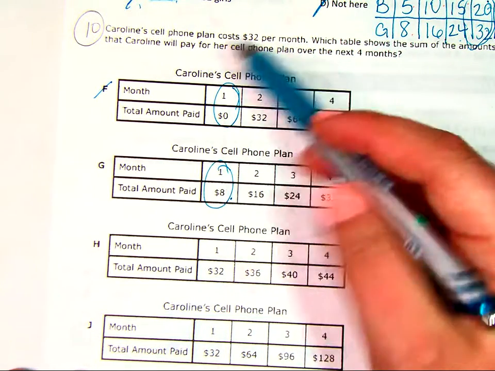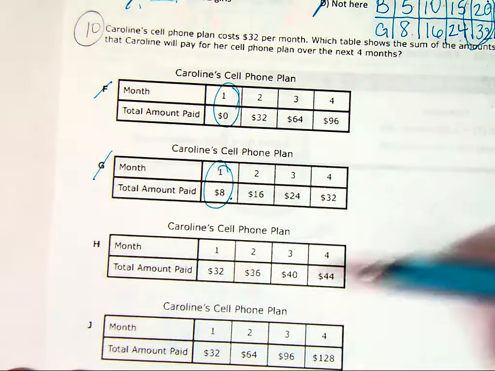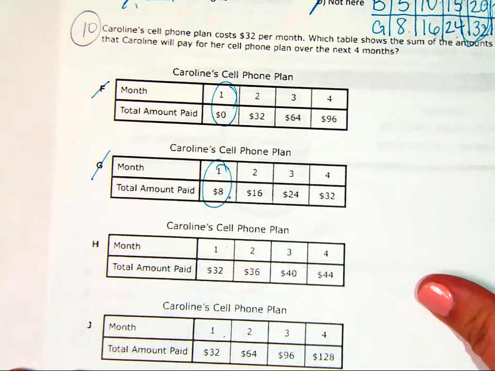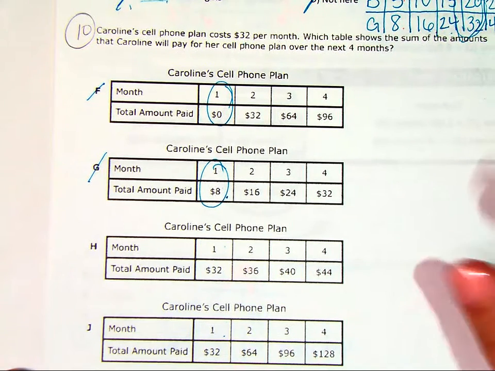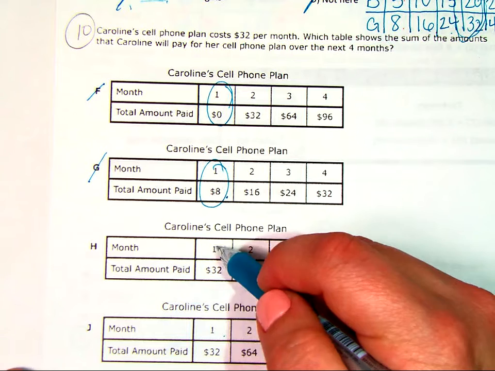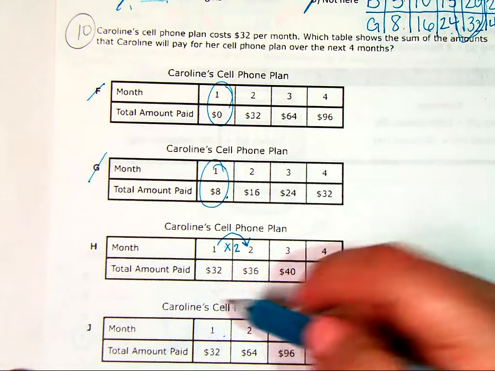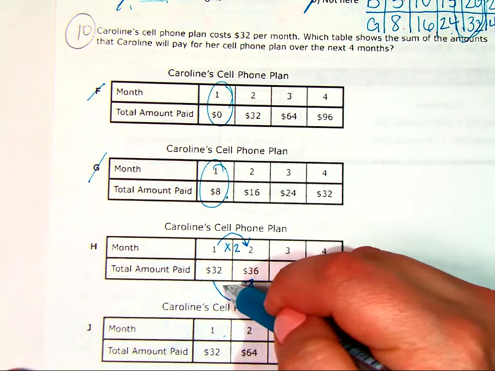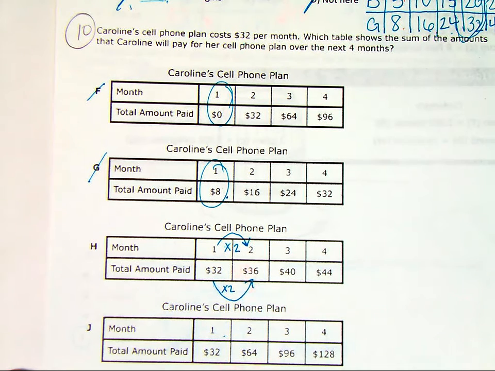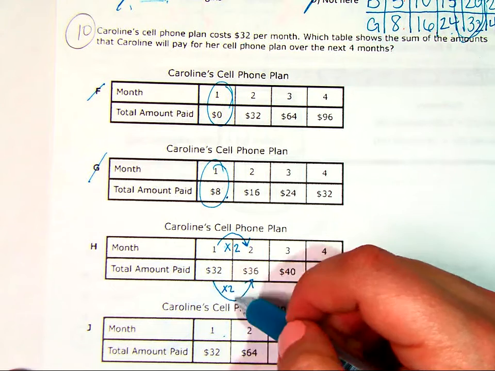Now I have two answer choices where the first month is in fact $32. When I go to the second month, I now have a scale factor of 2. 1 times 2 is 2. So that means here I should have a scale factor of 2 as well. Well, 32 times 2 is 64, and this is definitely not 64.